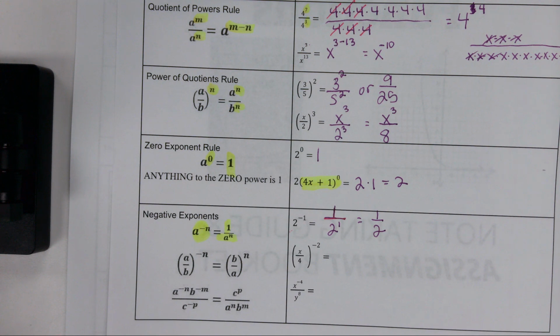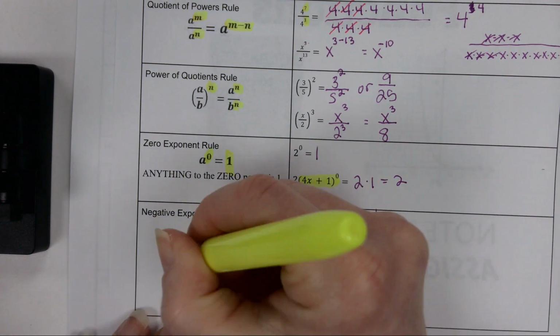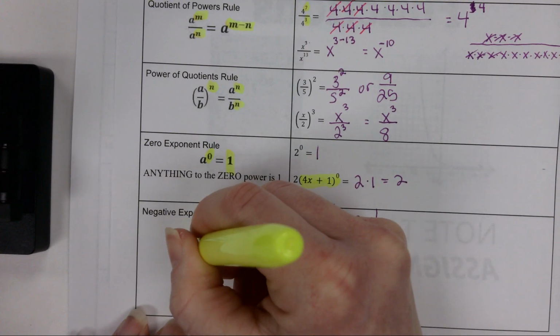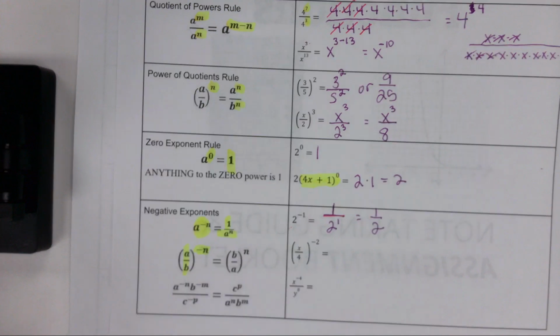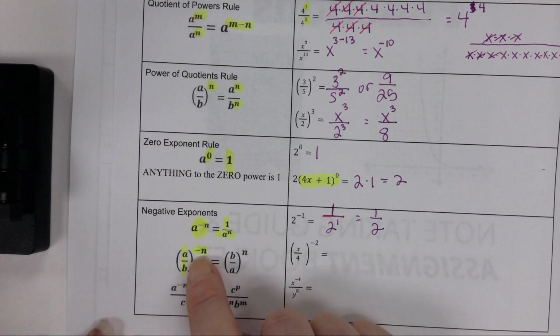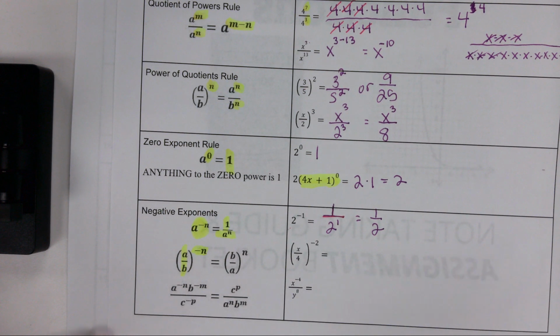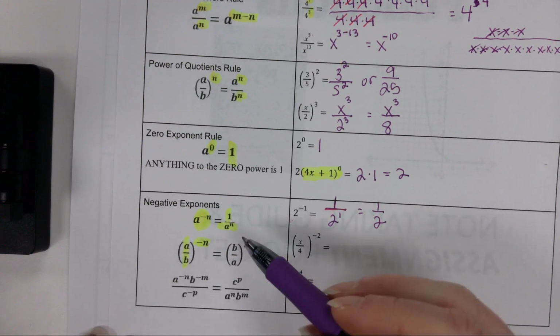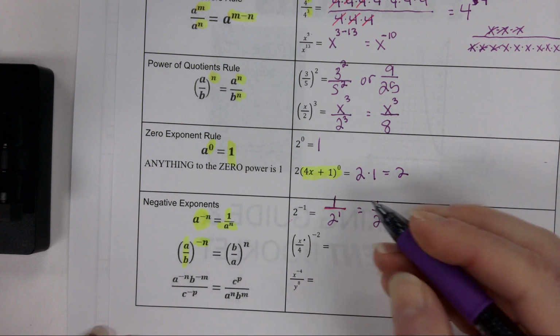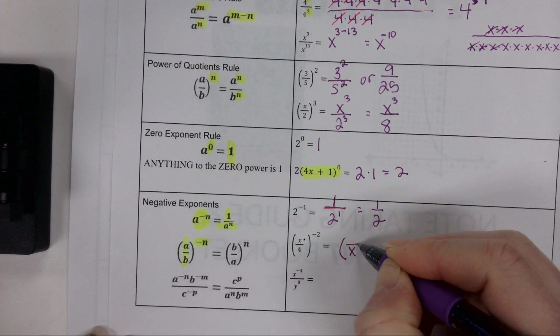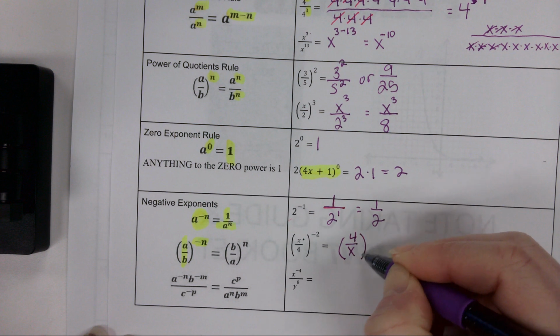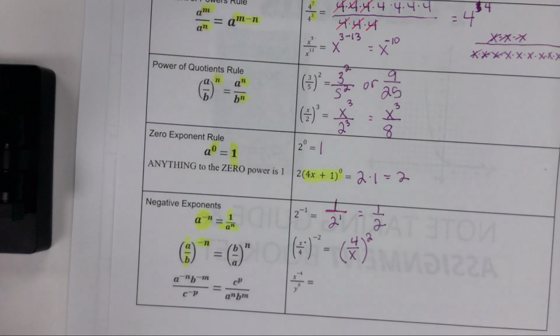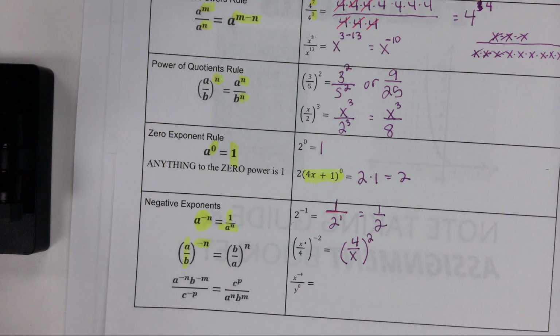Well, if a negative exponent moves the top to the bottom, what do you think it would do if I had a negative exponent on the bottom? It would move it to the top. You're exactly right. So when I have a fraction, see how I have a over b to the negative n? What I can do is it moves the b up to the top and the a down to the bottom. So this x would now go on the bottom and this 4 would go on the top, and I drop the negative. The negative part just means to take the reciprocal, flip that fraction around.